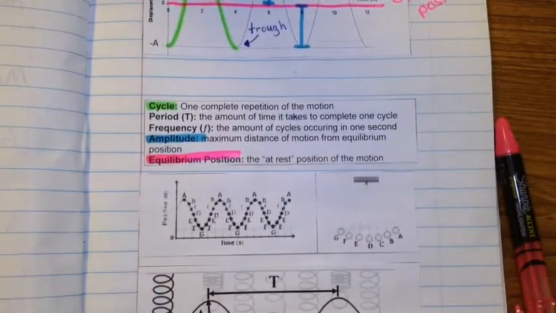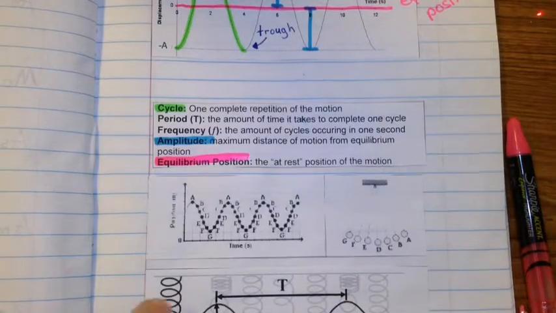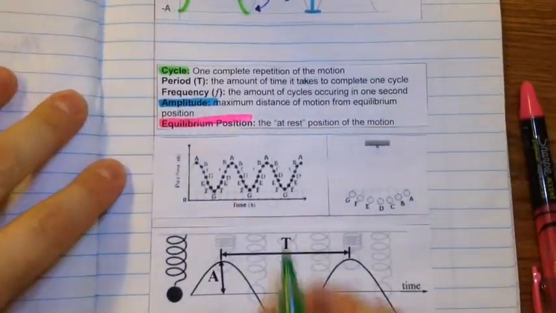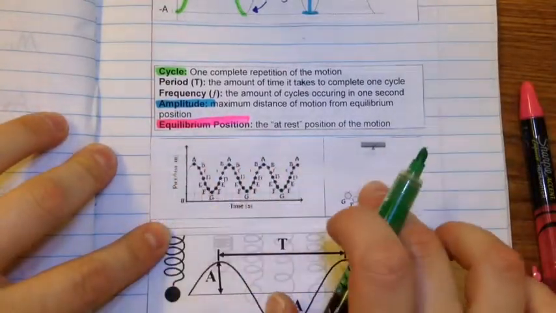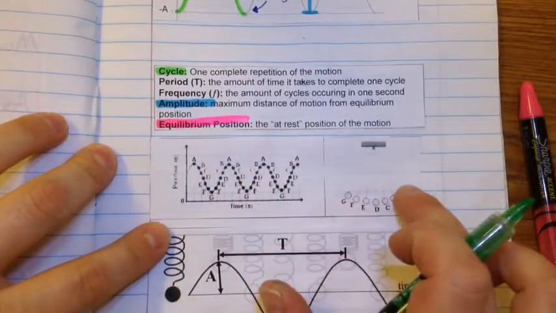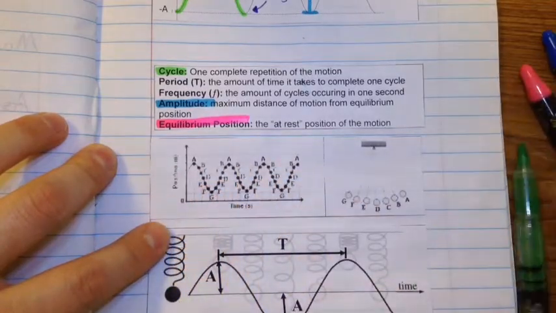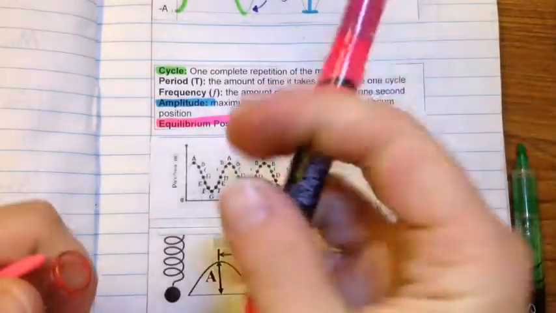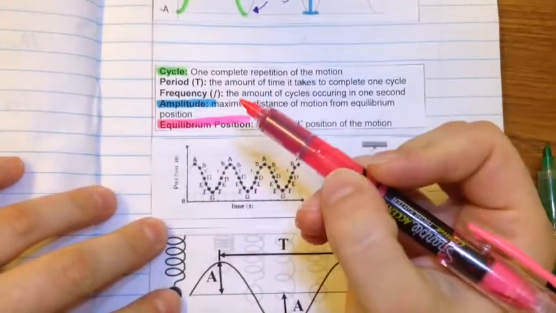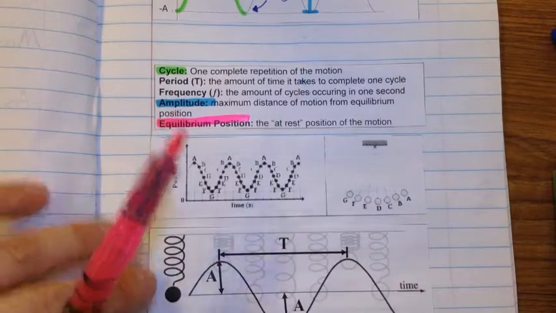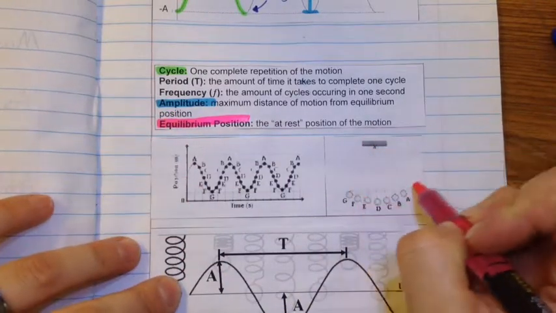Next, we are going to look at this right here. We are going to match up the movement of a pendulum to the graph. So start off with your color for equilibrium position. Now, the picture didn't copy perfectly, but this is a pendulum.